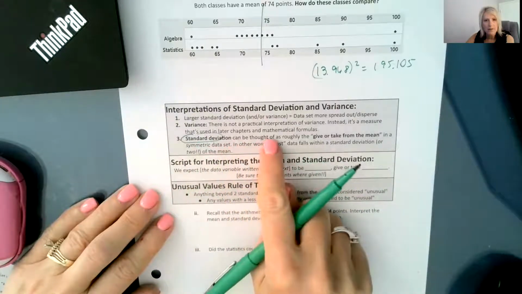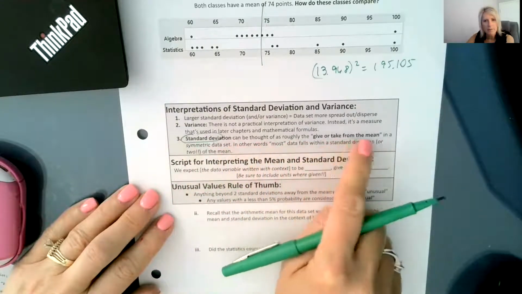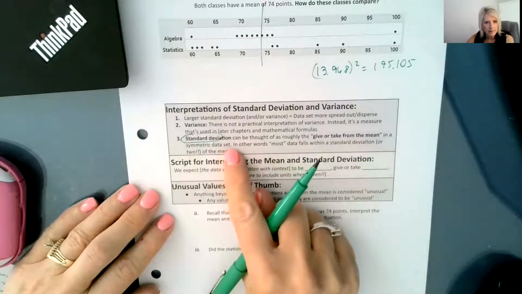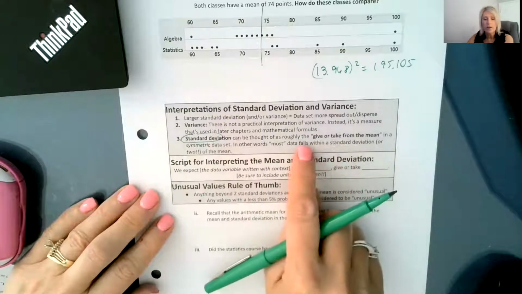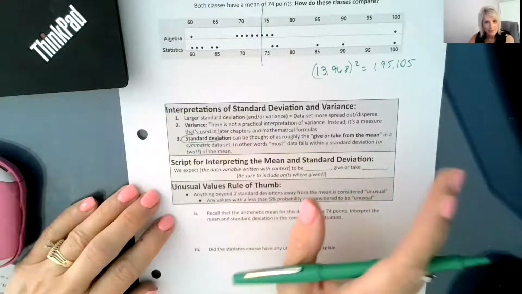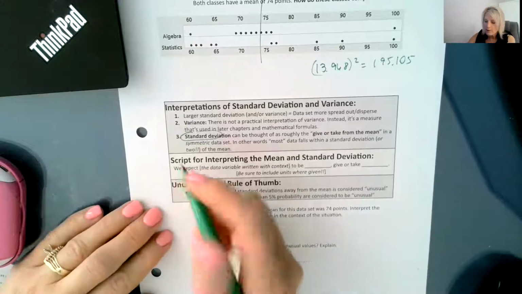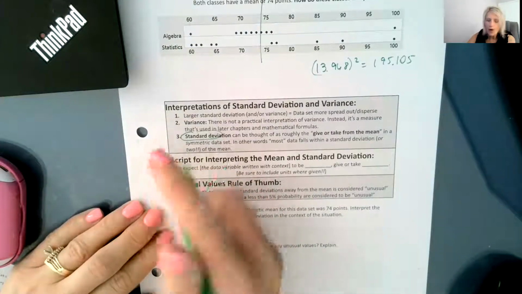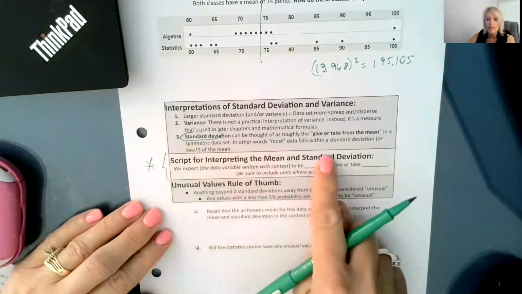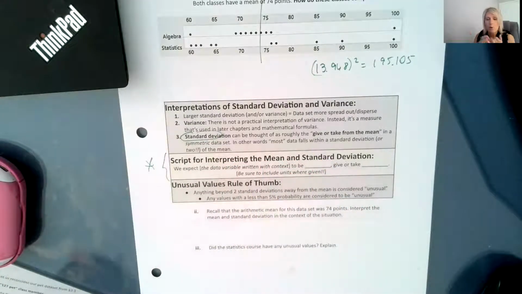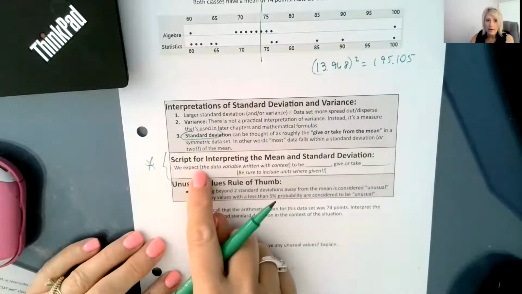Standard deviation can be thought of as roughly the give or take from the mean in a symmetric data set. In other words, most data falls within a standard deviation or two, and we're going to learn about that in a few pages. So here is a script. You are always going to use this. When I say interpret the mean and standard deviation, I'm going to be asking you this on worksheets, in the course pack, on the midterm, all the way down to the very last day of the semester. So it's important that you're following this right here.